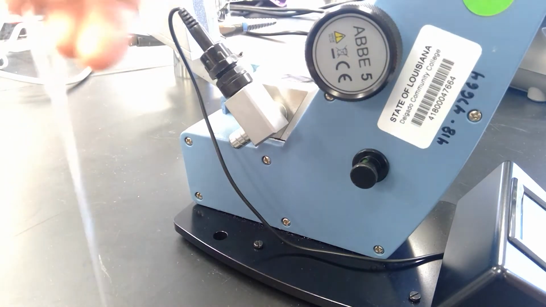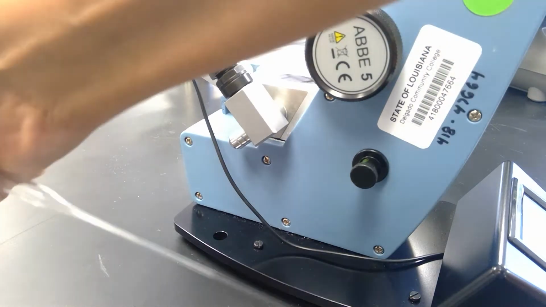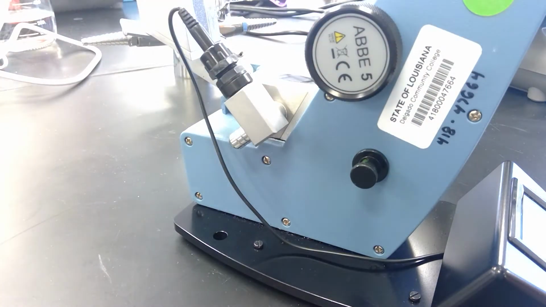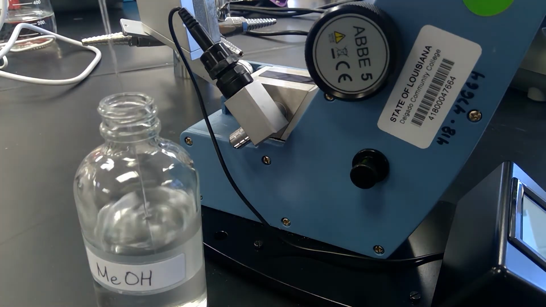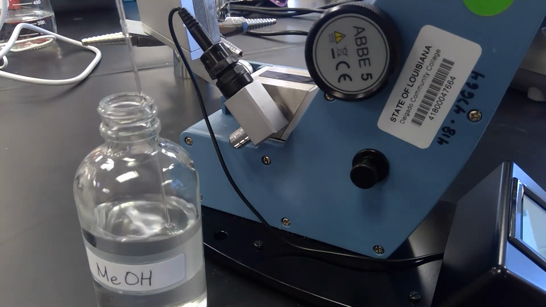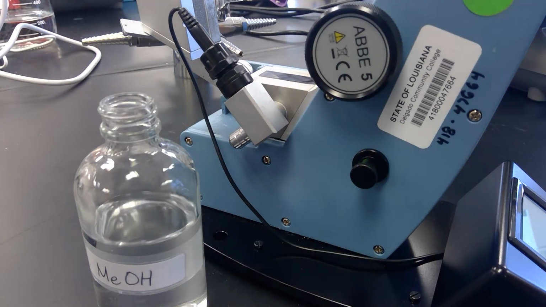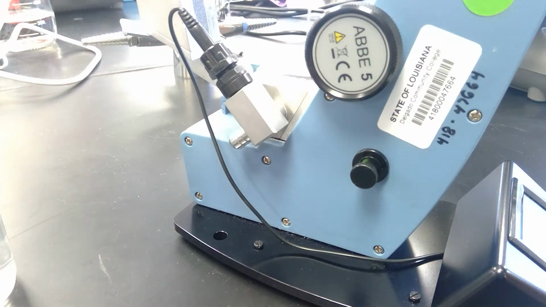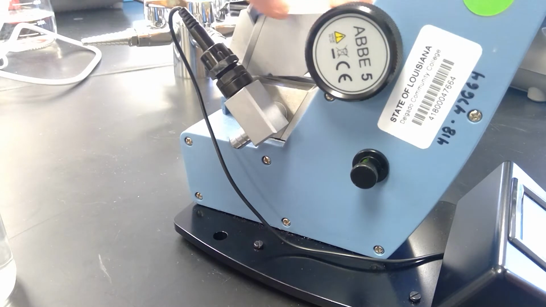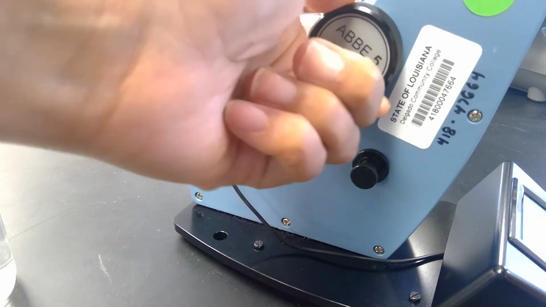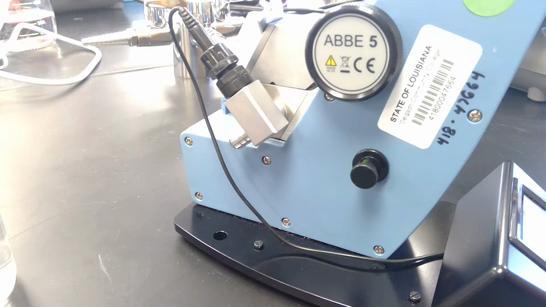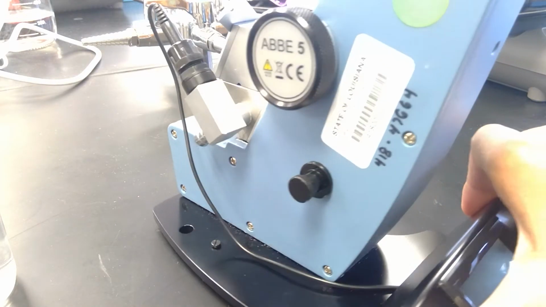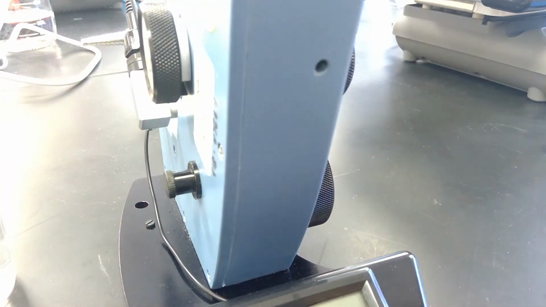I'm going to take my pipette with its bulb, get my methanol, and I don't need a lot, just enough to cover the area. Put my methanol, close it down, and then now we need to adjust.